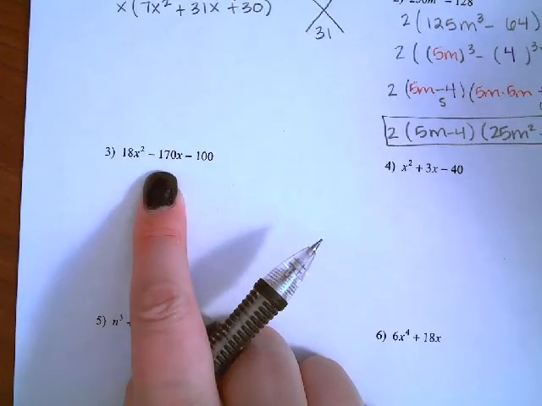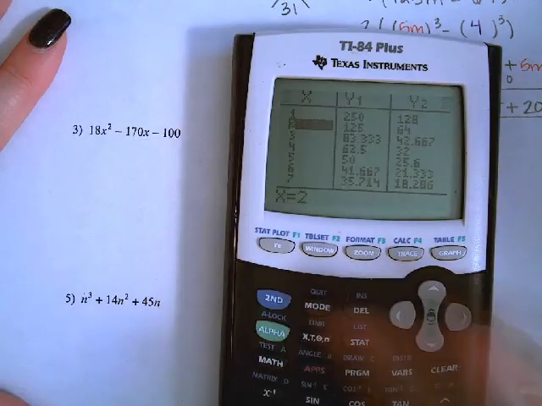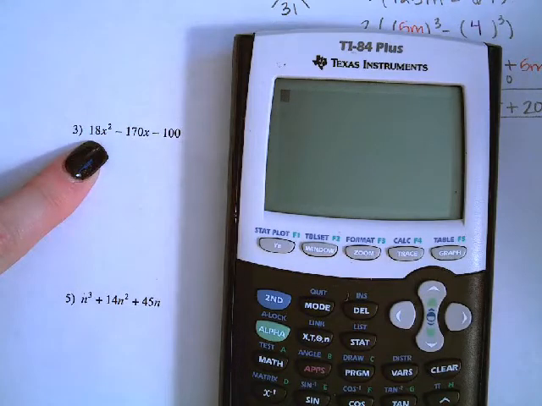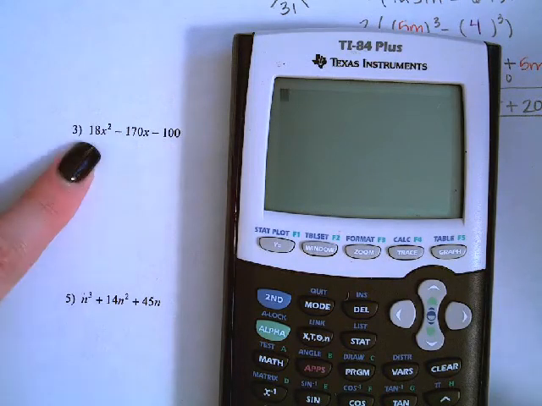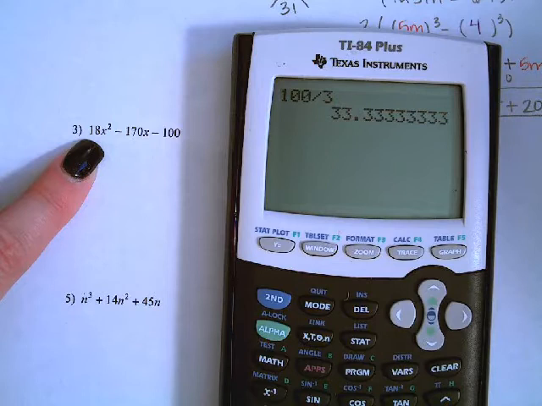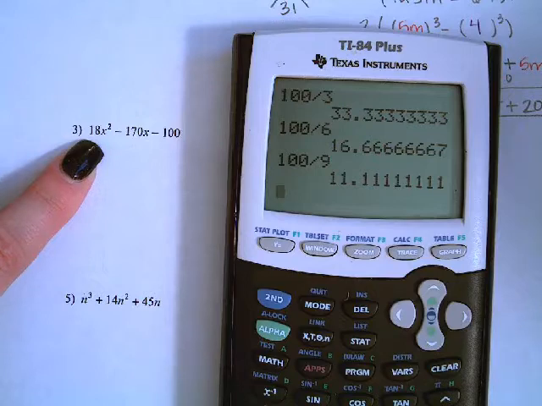All right, for this one right here, we have 18, 170, and 100. And so they're all even, so I can tell that they're all divisible by 2. 18 is the smallest number, so I'm going to think of numbers that divide into 18 and then check them with the other ones to see if they work. So 18 is divisible by 2. It's also divisible by 3, but 100 is not. It's also divisible by 6, but 100 is not. It's also divisible by 9, but 100 is not. So that means that the only GCF that we can take out here is that 2.